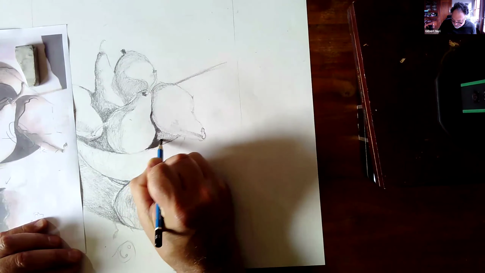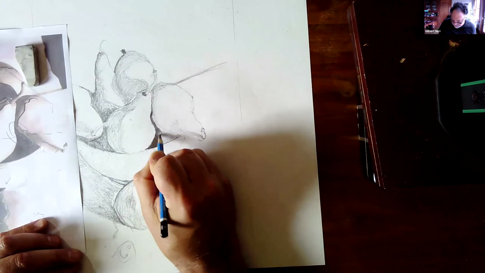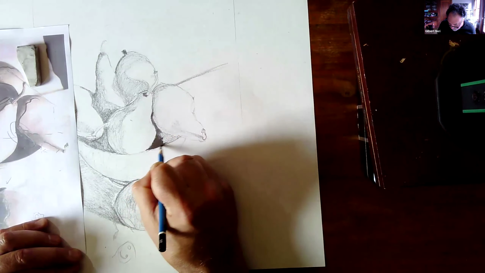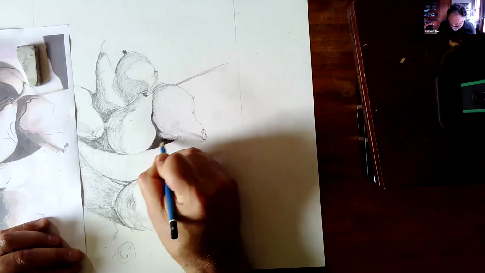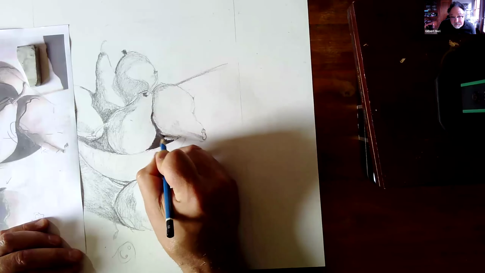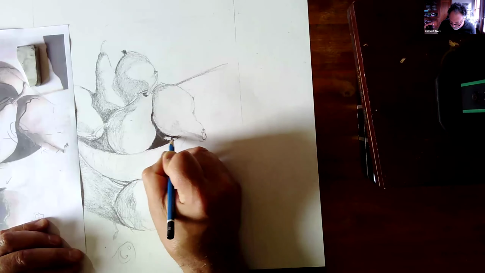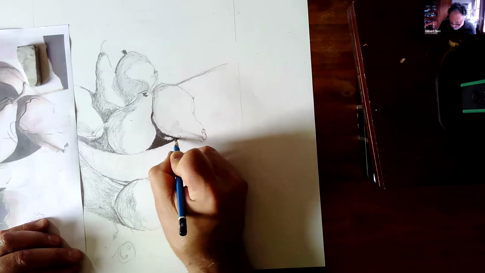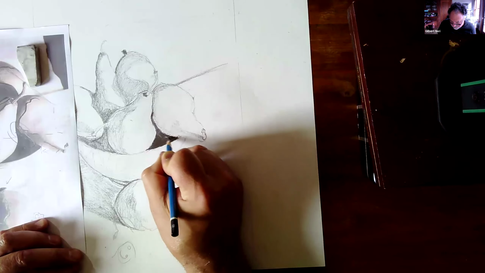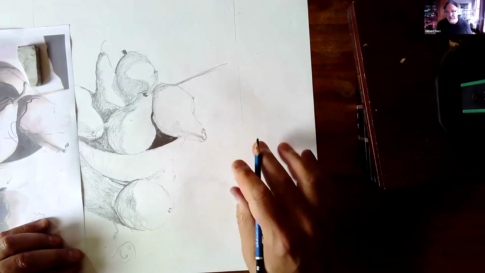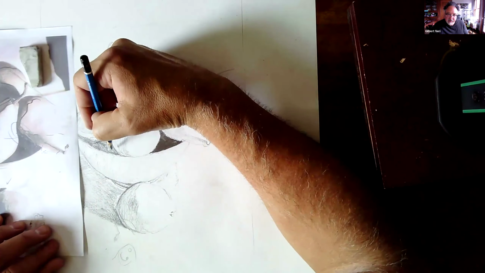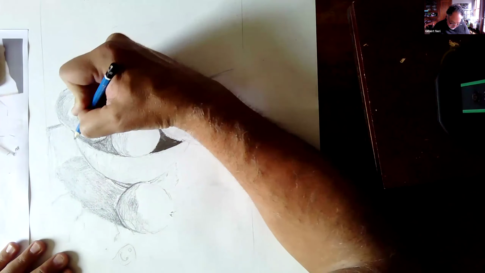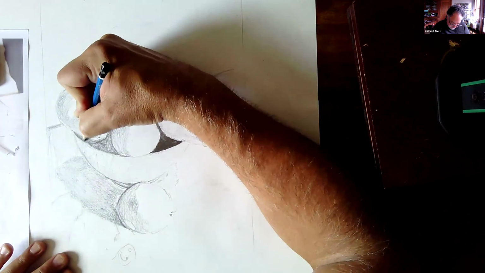And the other thing that's cool about graphite, you guys, especially this soft graphite, is that it ends up becoming kind of shiny. Some people don't like it. I don't really mind it so much. There we go. So right away, that's already making my picture kind of pop a little bit. I'm going to come over here and do the same thing because this shadow right here is also very dense.